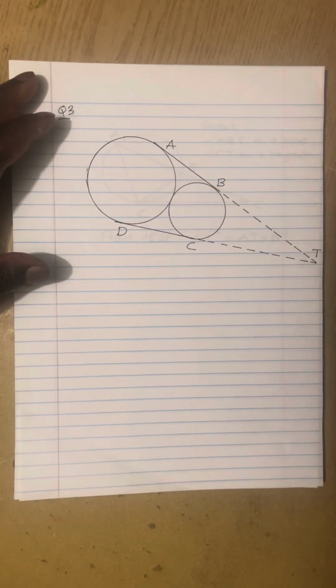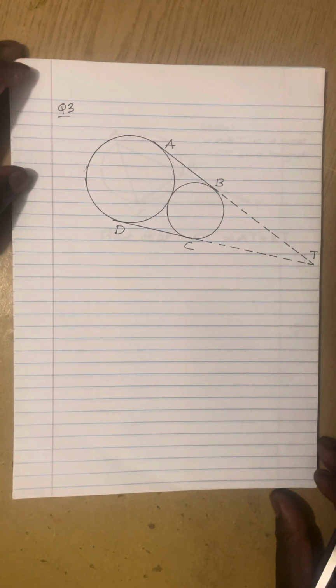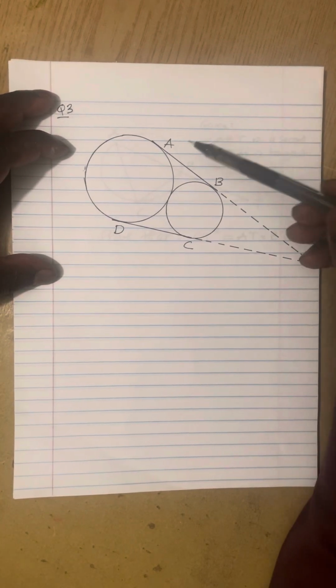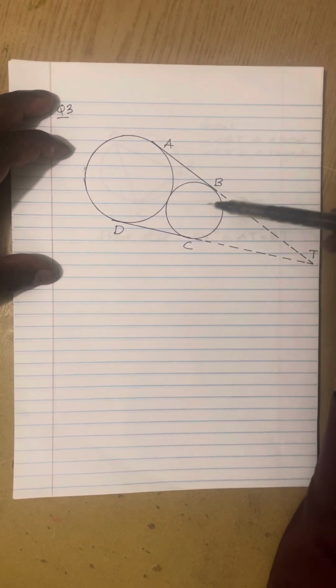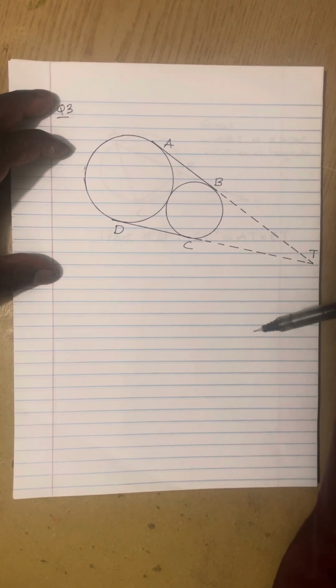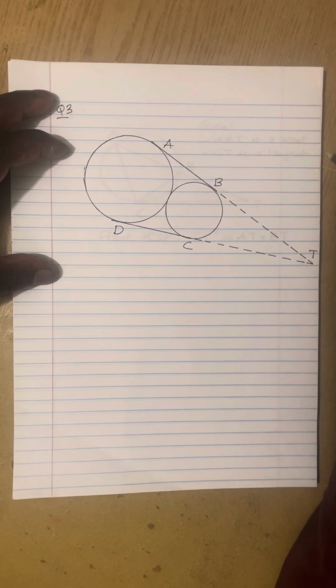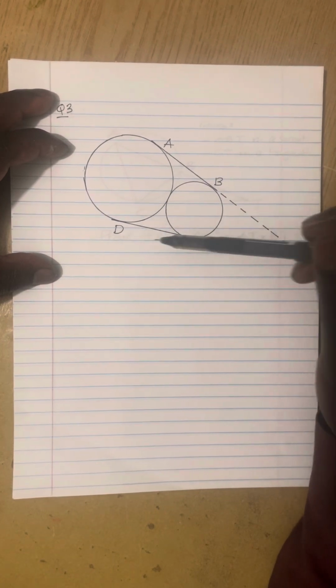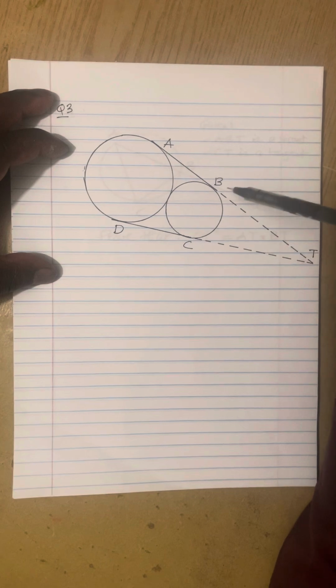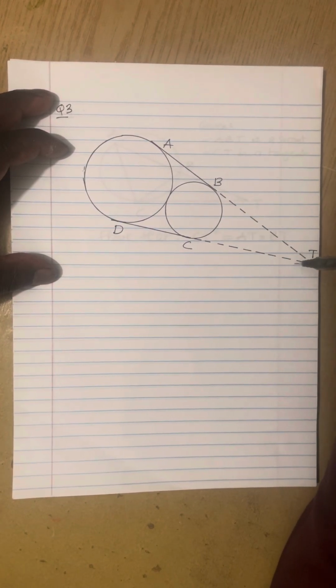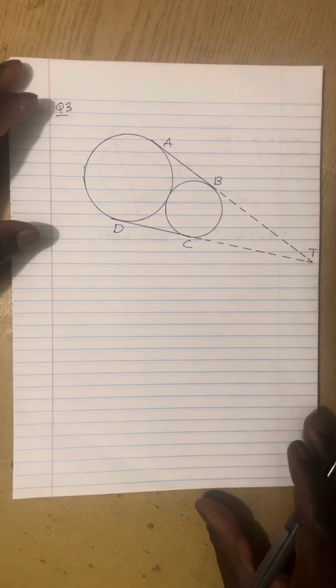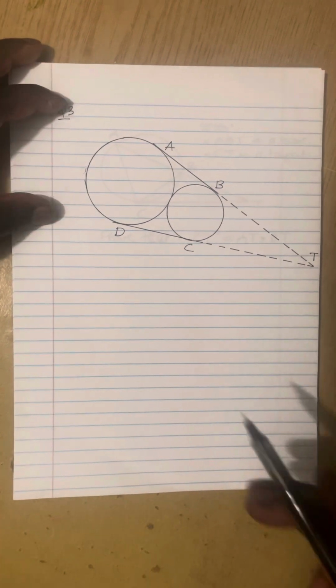as follows. There you have it. Now there is construction there. I'm saying produce AB and DC to meet at T. Now you notice there's something very beautiful here, that ABT and DCT, those are tangents from the same external point to the bigger circle. And if you look at BT and CT are tangents from the same external point to the smaller circle. So there I have somewhere to start from. So I'm going to say construction.